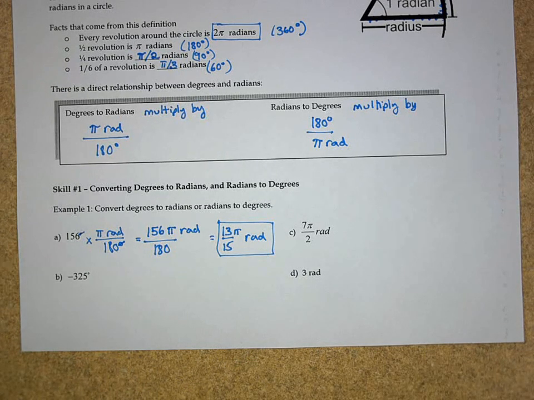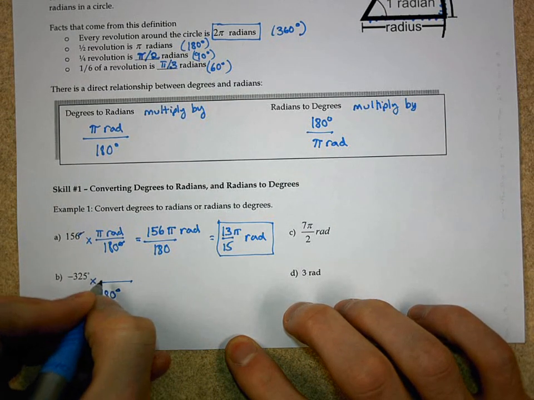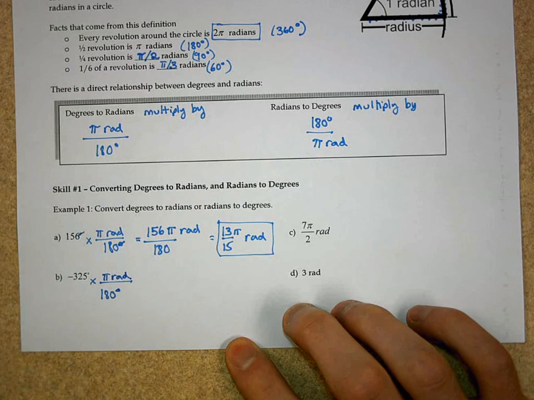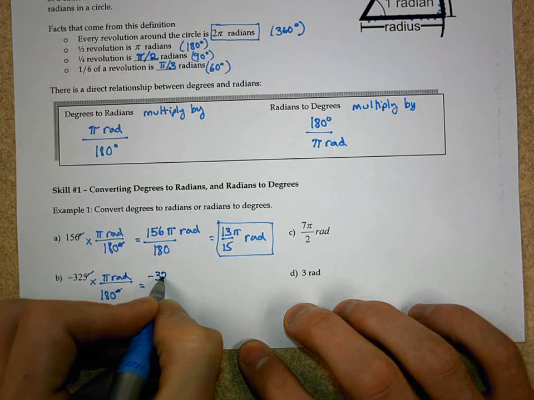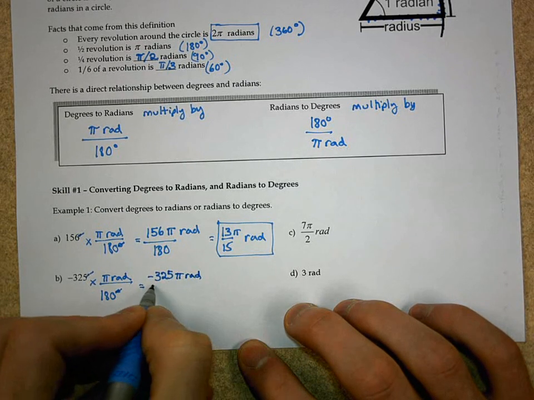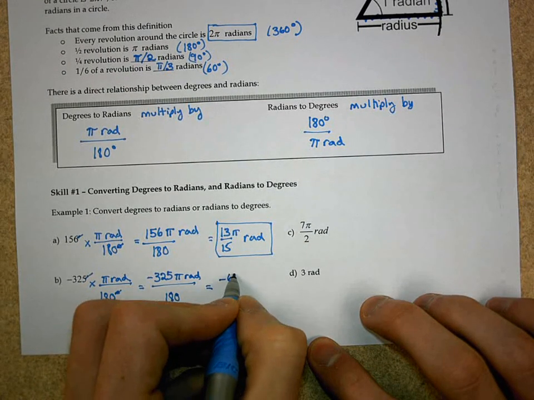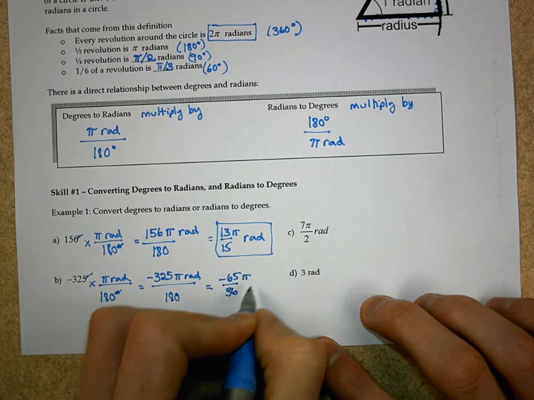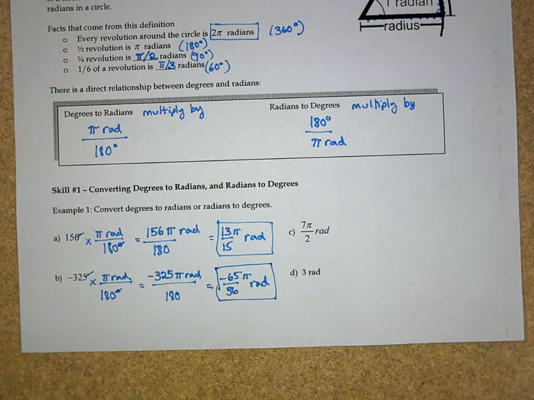The second example, negative 325 degrees. If I want to convert that to radians, same idea. I'm going to multiply by pi radians over 180. My degrees cancel out, so I'm left with negative 325 pi radians over 180. And once again, that reduces to negative 65 pi over 36 radians. That negative makes no difference in terms of our formula. That just indicates that we're going in the counterclockwise versus the clockwise direction, the positives and negatives.